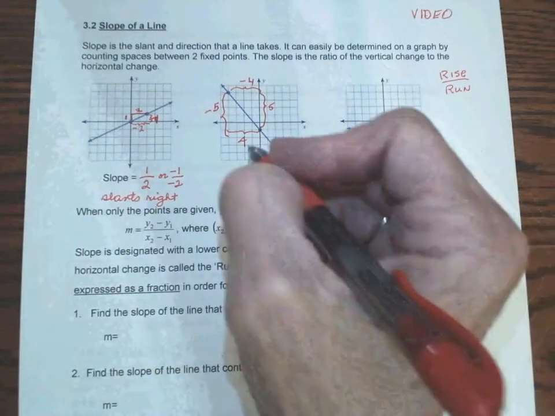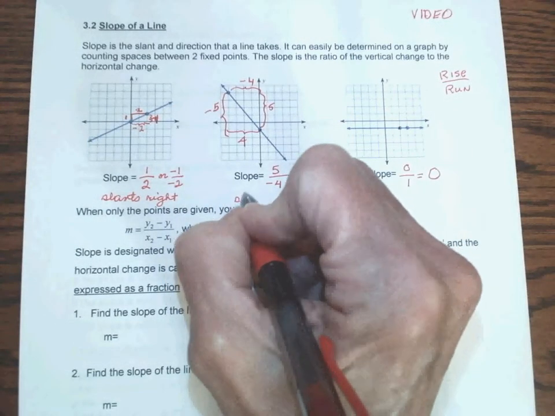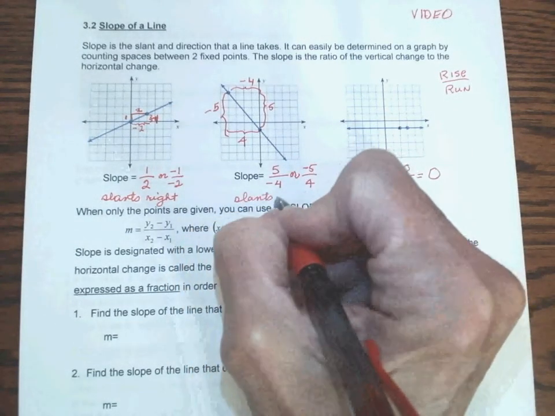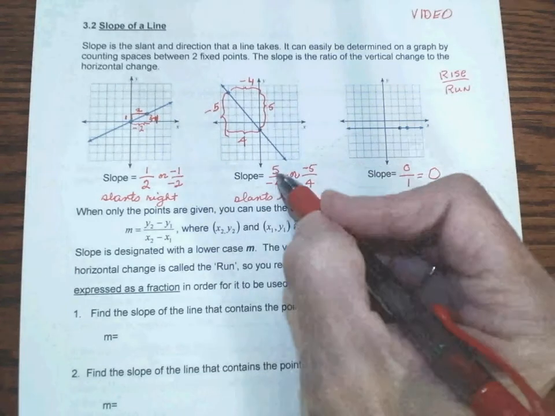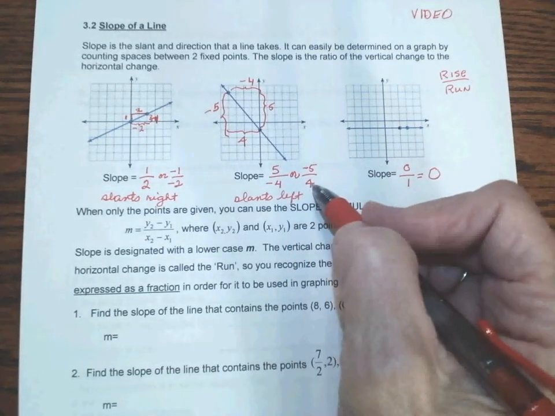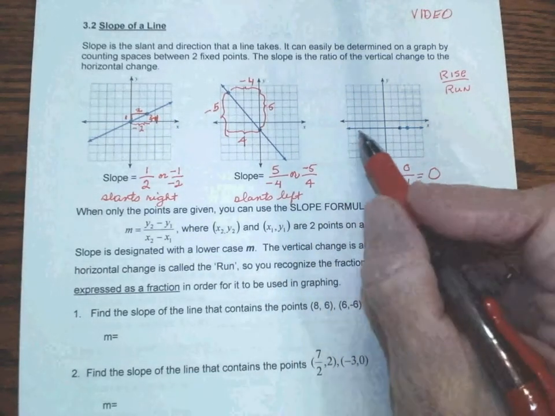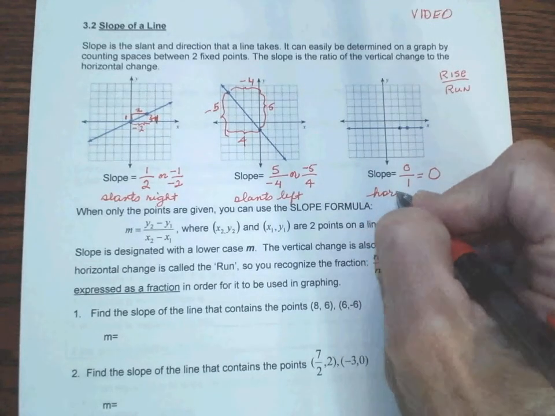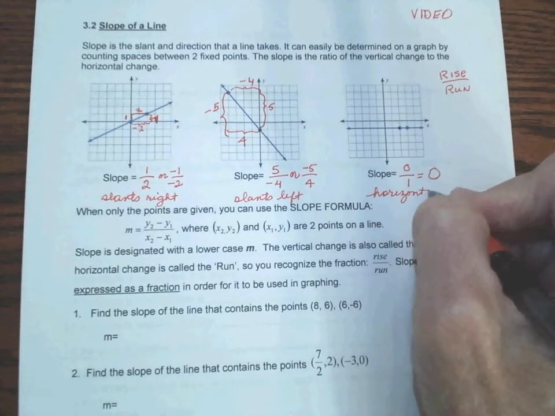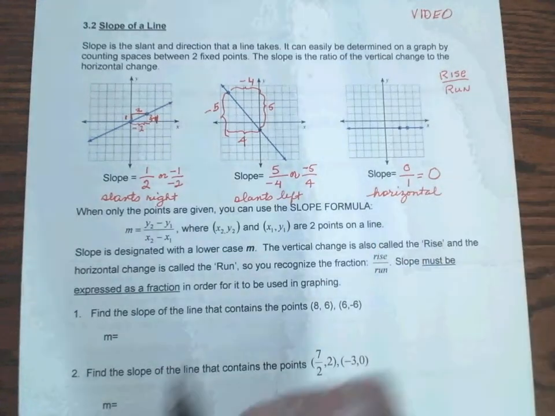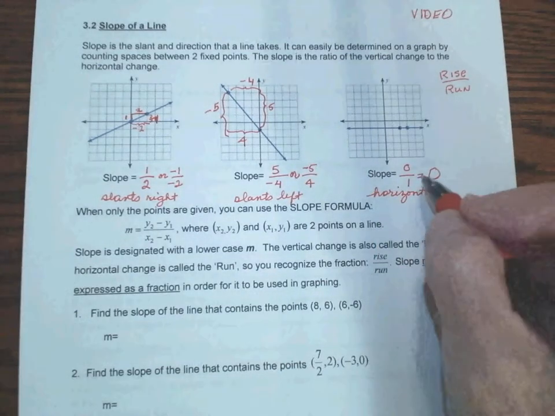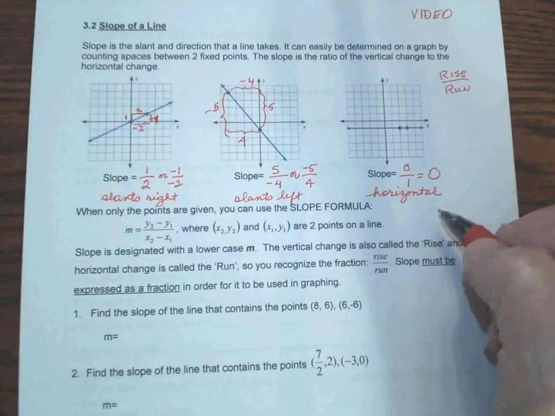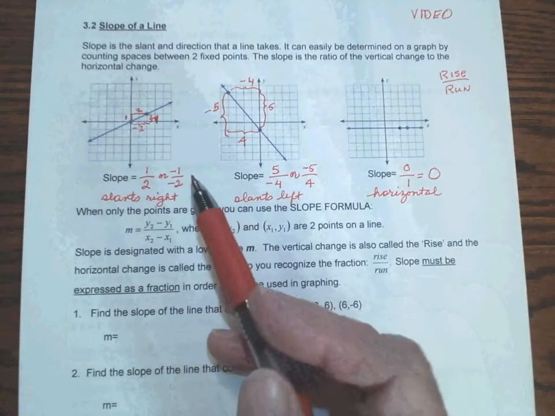If it goes to the left, one of these will have a negative number on it. And if it goes across horizontally, it's going to have a 0 on the top. We're going to learn a little bit more about horizontal and vertical lines in just a minute. But this is an easy way to find slope.